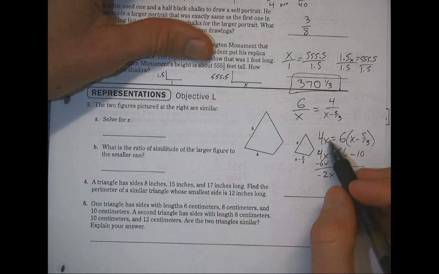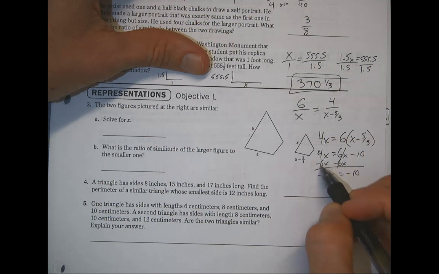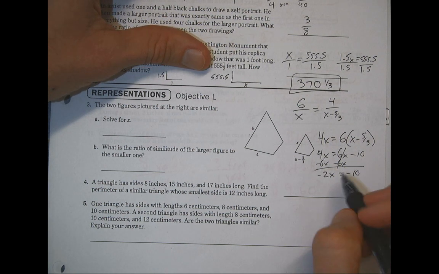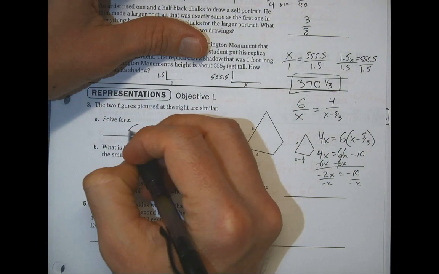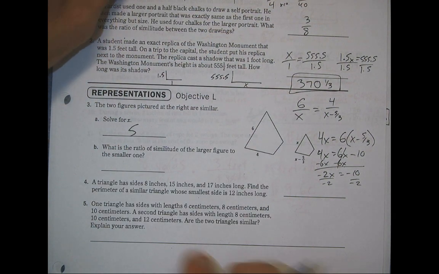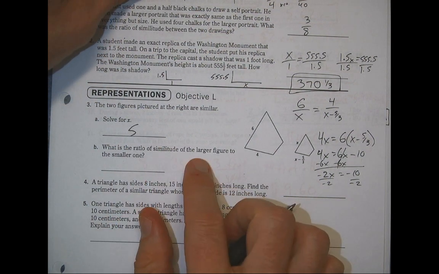If we cleared out this side with a 0, we'd end up having to move the x over there, and it would be negative when we did that anyway. So this saves us a step. We didn't clear out the entire side. Now I divide by a negative 2, and my final answer here is 5. X equals 5. Part B now, what's the ratio of similitude from the larger to the smaller?